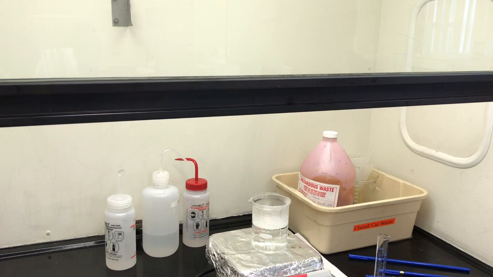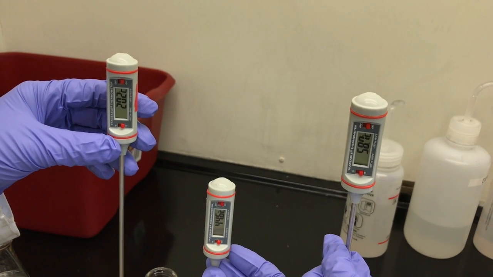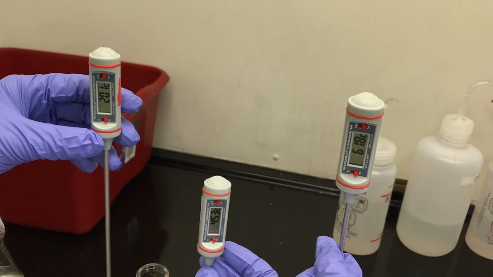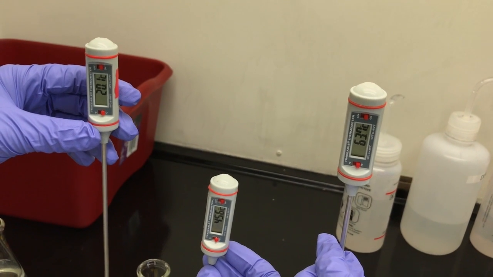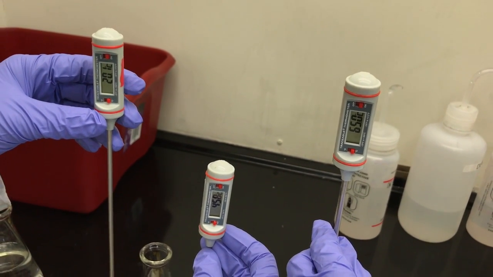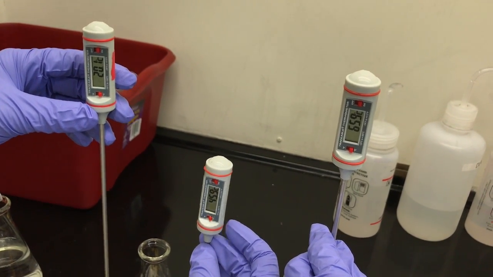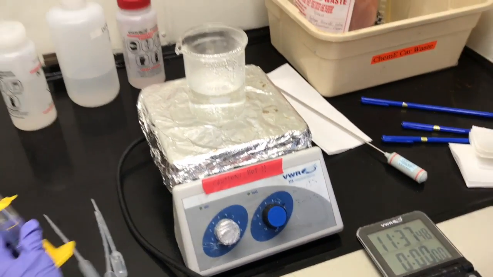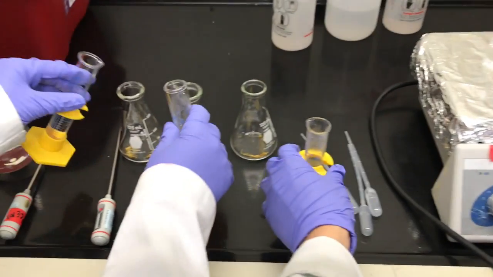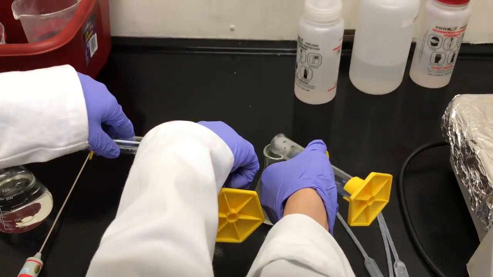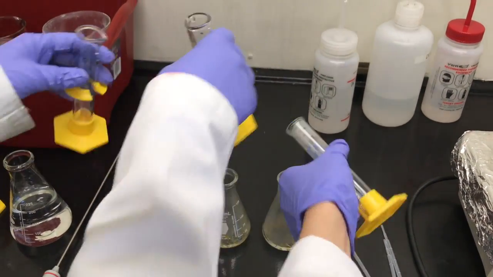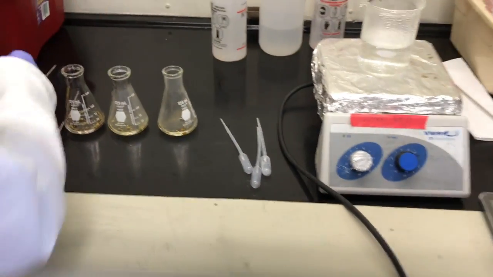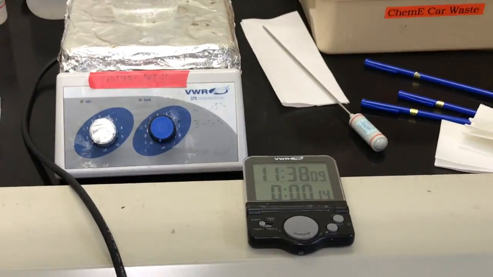Now, measure the exact temperature of each water sample with the thermocouple and record the temperatures. As you can see here, our temperatures are 20.1 degrees, 45.9 degrees, and 66.9 degrees. The next step is to pour these water samples into 3 different tea samples in their respective flasks simultaneously. Once all the water has been poured, start a timer and wait until 1 minute has passed.